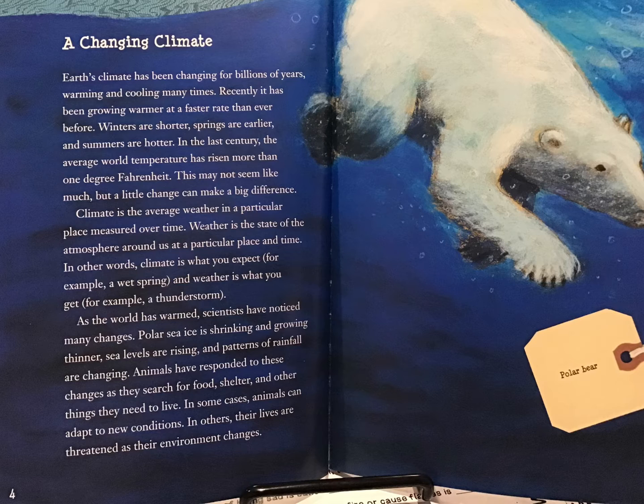As the world has warmed, scientists have noticed many changes. Polar sea ice is shrinking and growing thinner. Sea levels are rising and patterns of rainfall are changing. Animals have responded to these changes as they search for food, shelter, and other things they need to live. In some cases, animals can adapt to new conditions. In others, their lives are threatened as their environment changes.